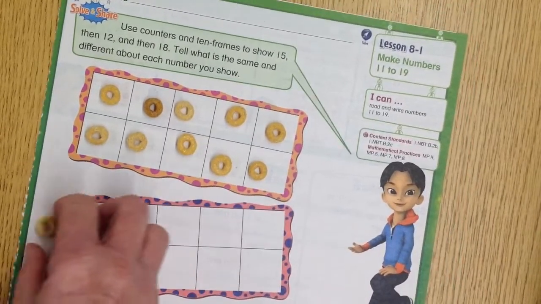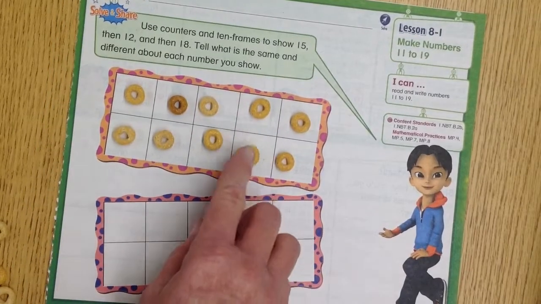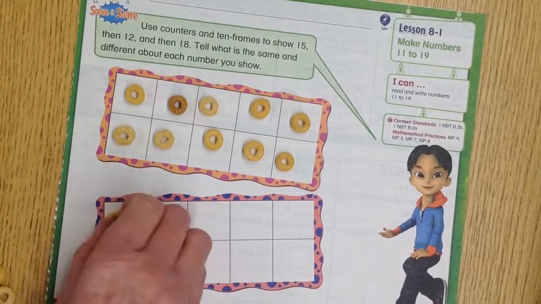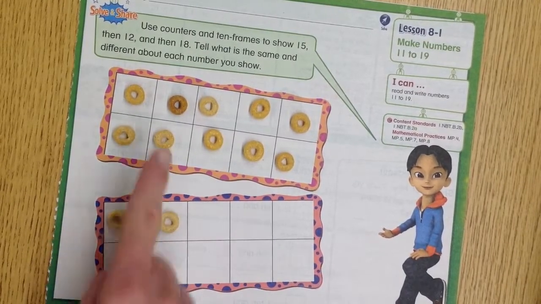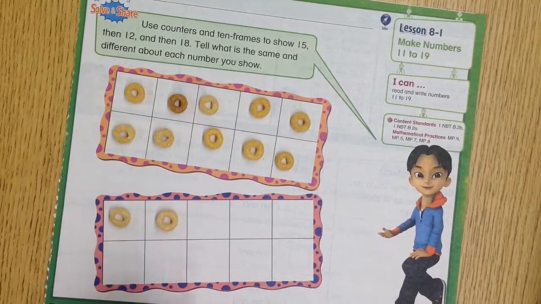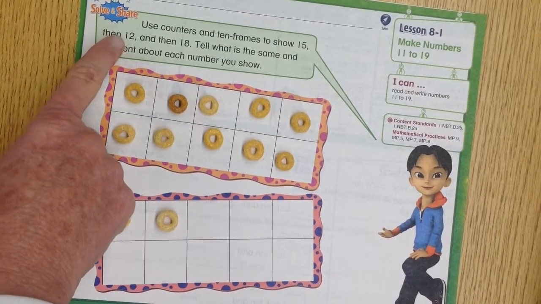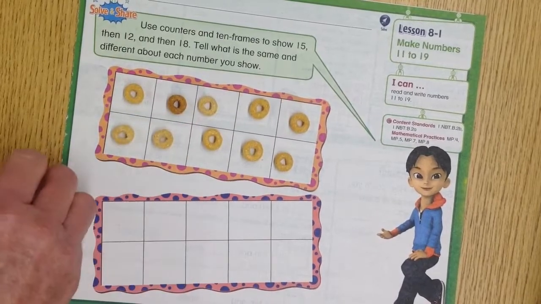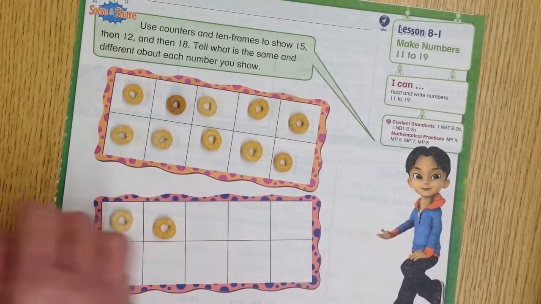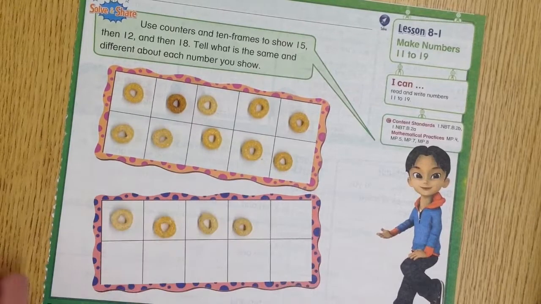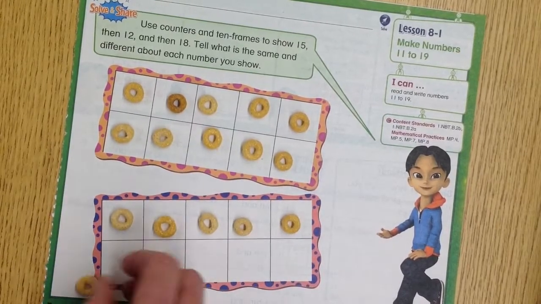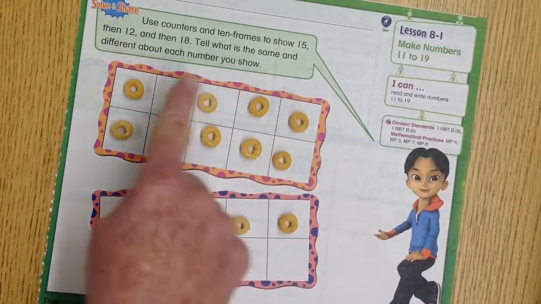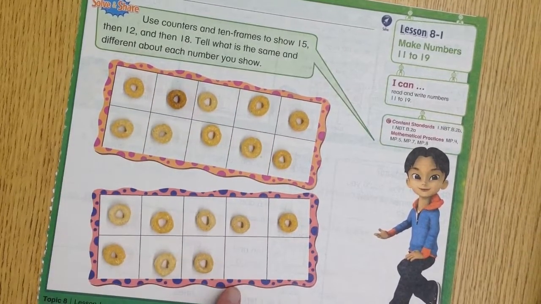Now for 12, I'm going to keep the 10 up there. 1, 2, 3, 4, 5, 6, 7, 8, 9, 10, 11, 12. Here we have the 10 frame and 2 ones. So we have a whole 10 frame and 2 ones. For 18, here we have 10, 11, 12, 13, 14, 15, 16, 17, 18. So we have 1 10 frame and 8 ones.